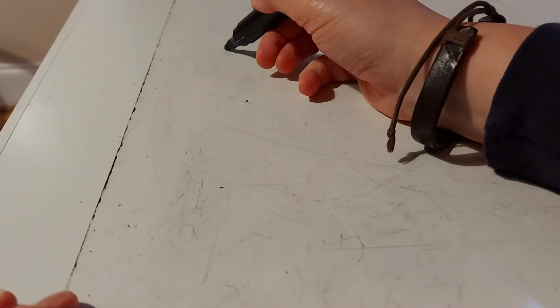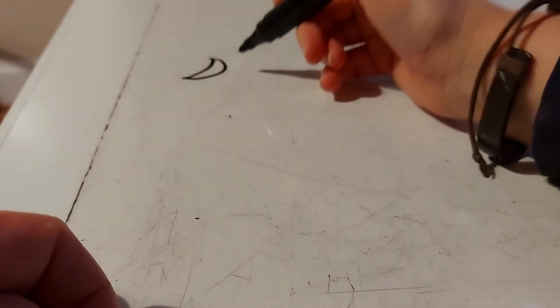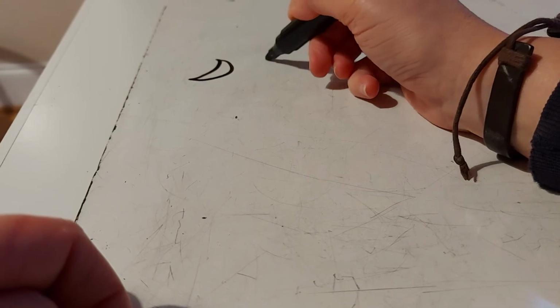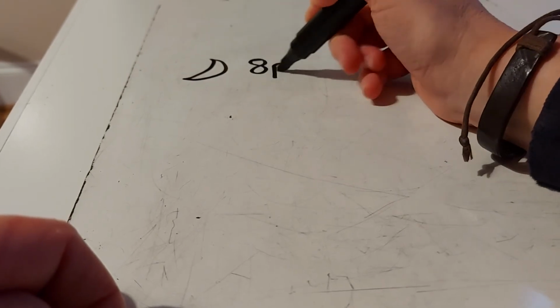So let's now look at more of a problem, and that's supposed to be a banana. Or maybe we should call it a half moon sticker. Anyway, let's just call it a banana for now. And 1 banana equals 8 pence. Okay.